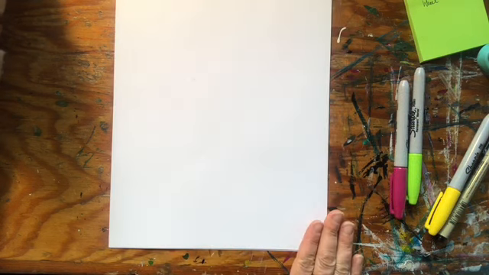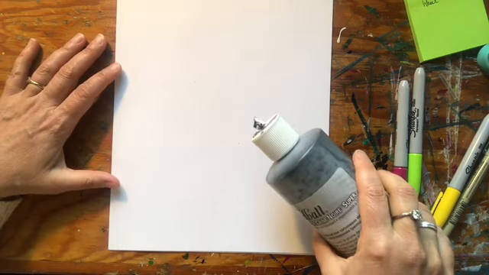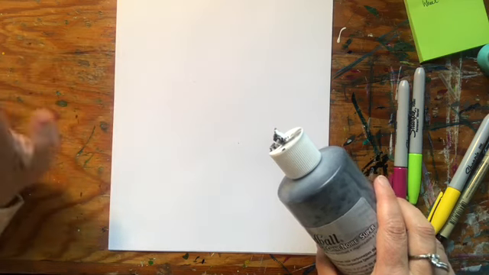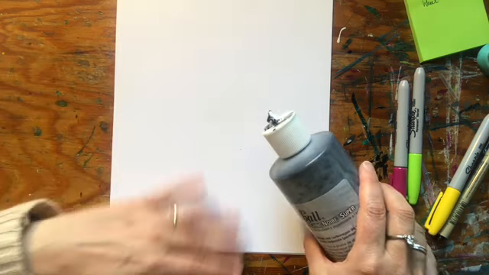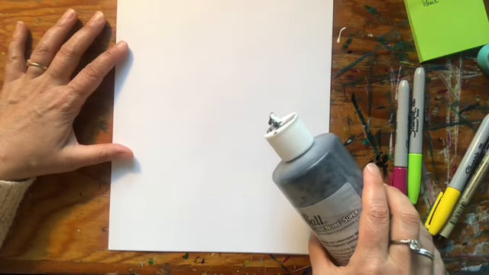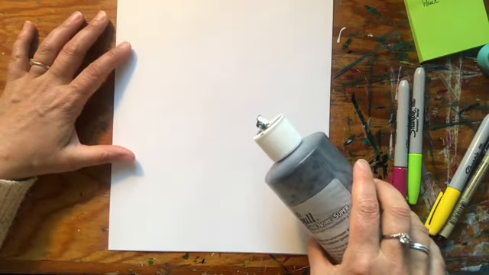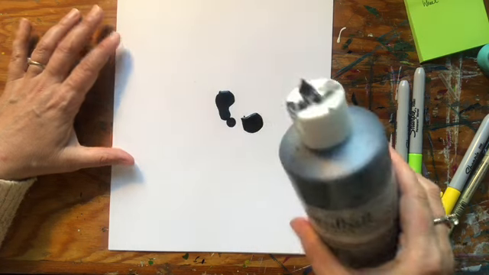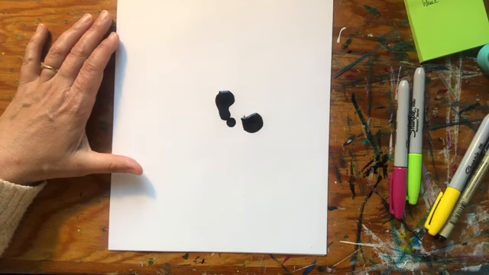All right, so I'm starting with my blank paper. I'm going to take my ink. You are going to either use ink with adult supervision, or you're going to use a black watercolor to create your blob this same way, or you're giving your paper to a friend or a family member to draw a blob for you.